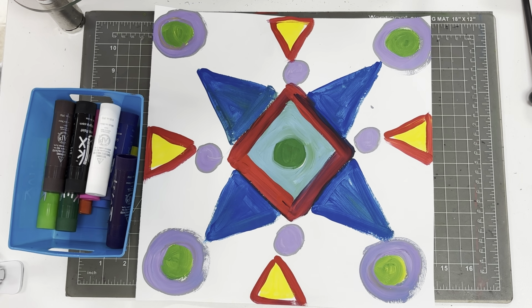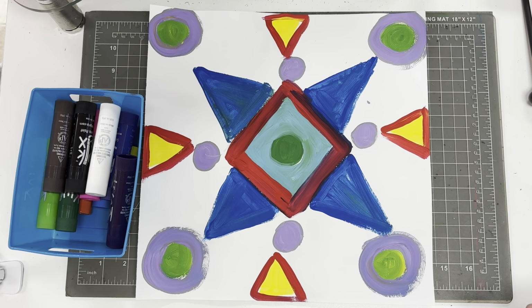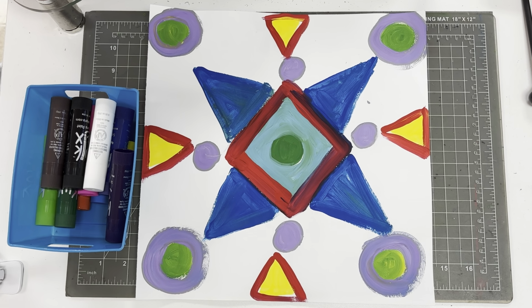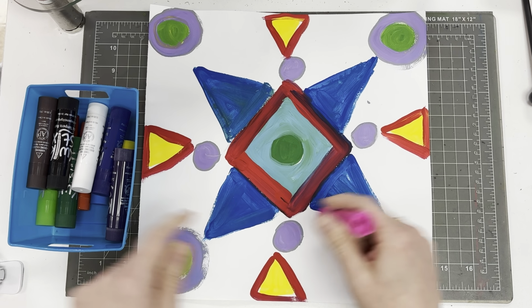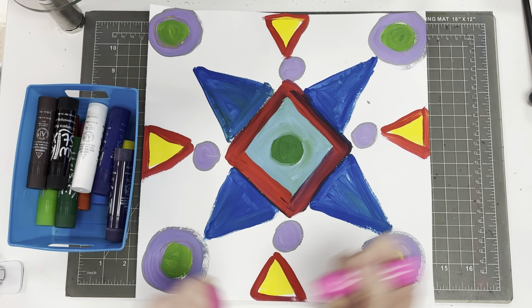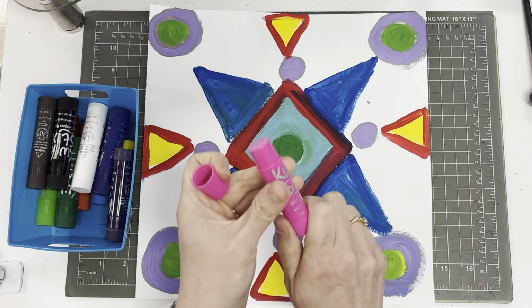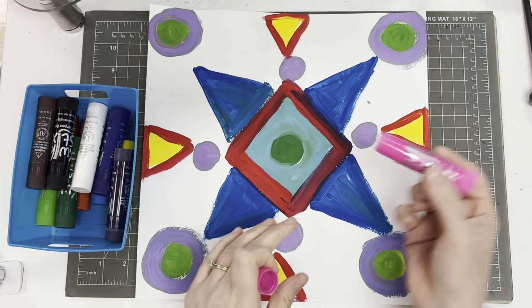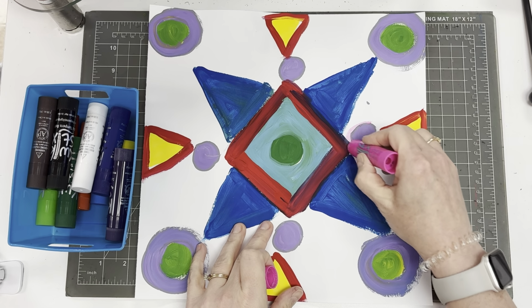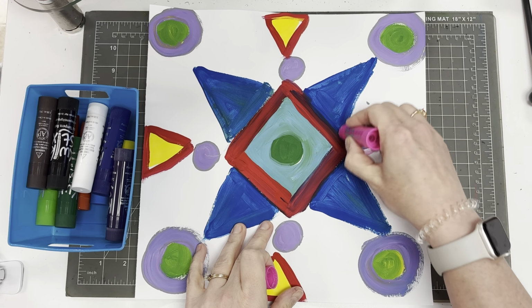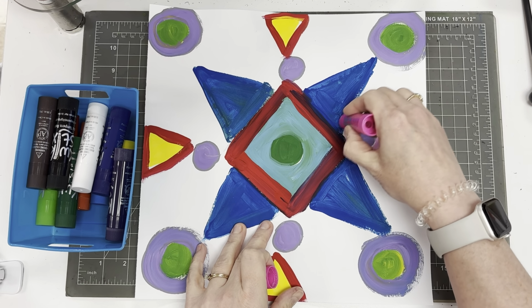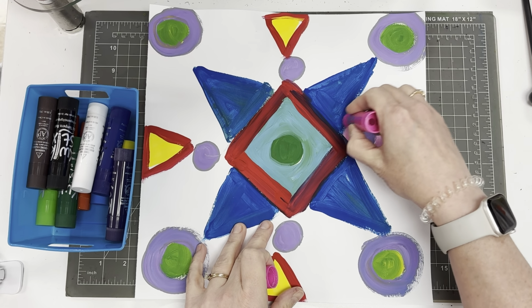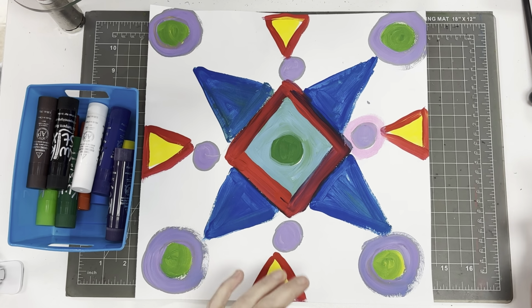We are going to be using paint sticks. Yes, because this is a painting, we're going to be using paint sticks to finish it. When it dries, it doesn't rub off. So let me show you. These operate kind of like a chapstick, so you can just roll them up. You can make shapes. You can add to your existing shapes.